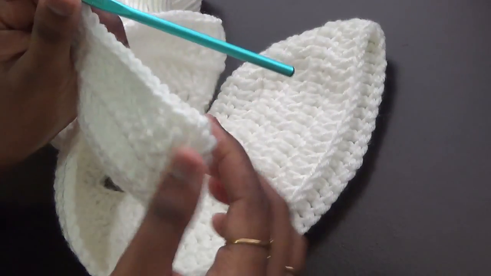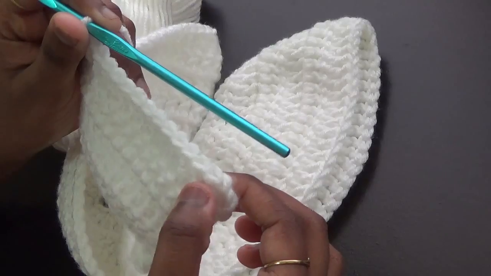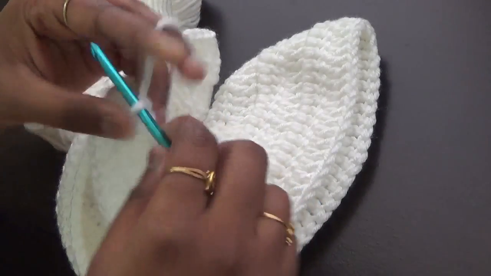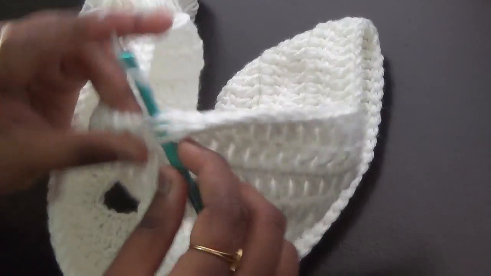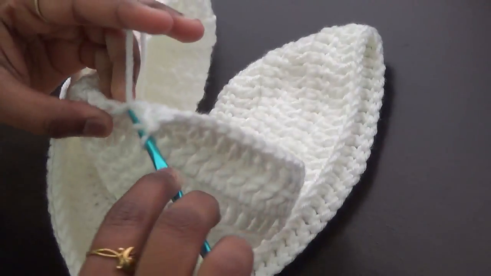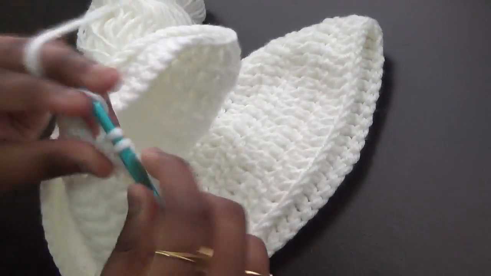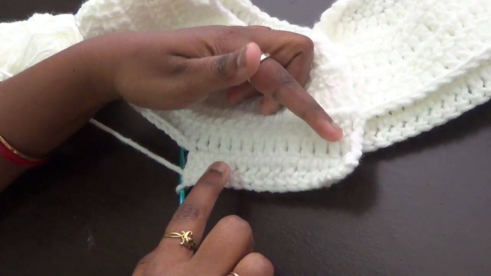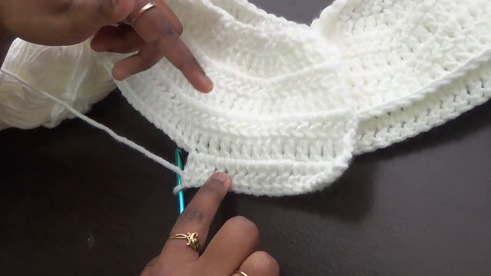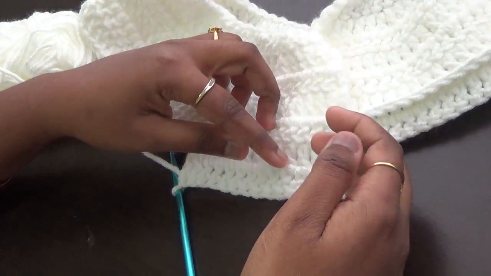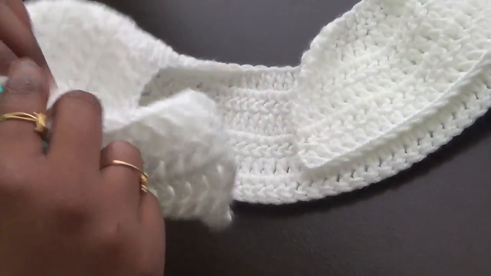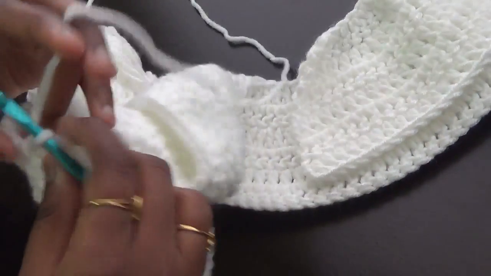12. Okay, so after the first increase I have done 1, 2, 3, 4, 5, 6, 7, 8, 9, 10, 11, 12 stitches. After that I'll do an increase. Okay, so if you are doing for 12 month and 18 month baby, you have to do only one row. If you are doing for 24 month baby, you have to do the same row one more time. Okay, that is increase after every 12 stitches.